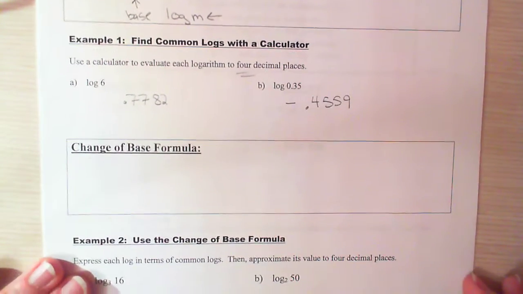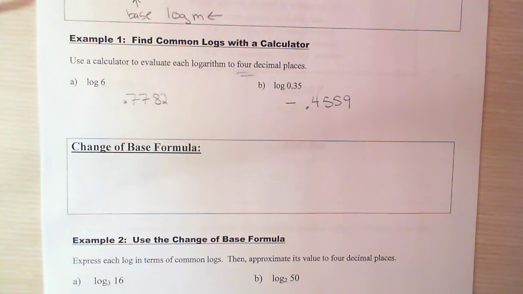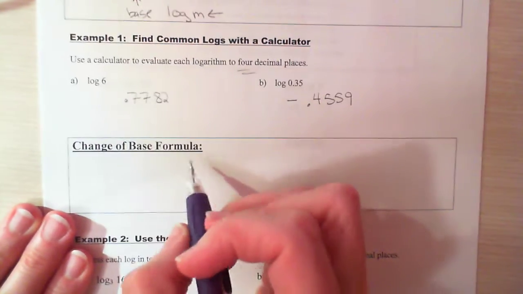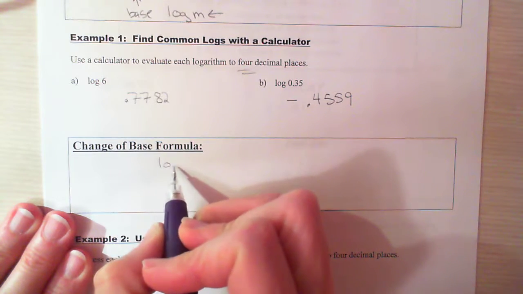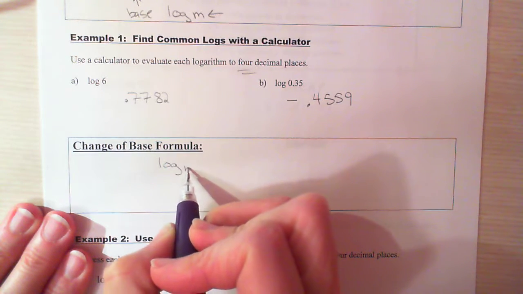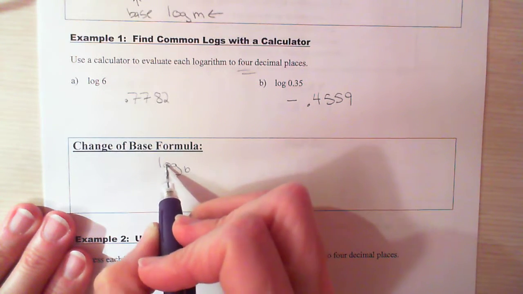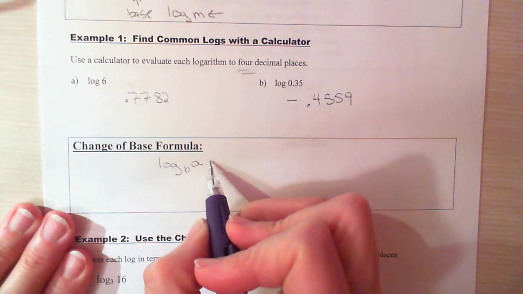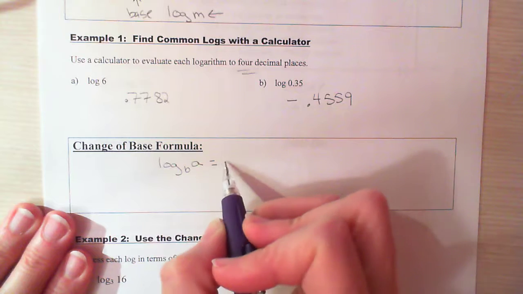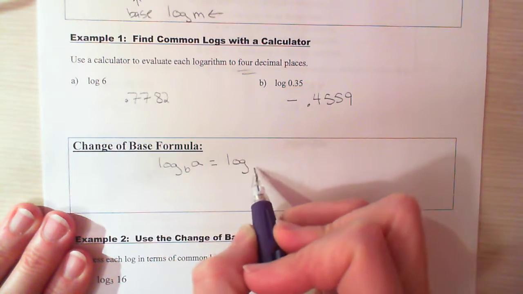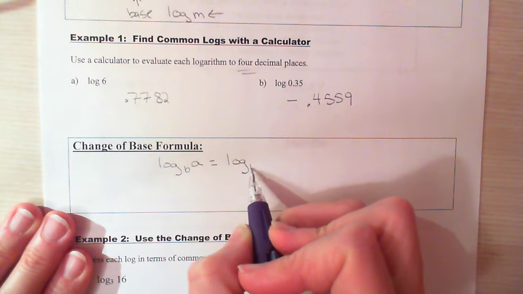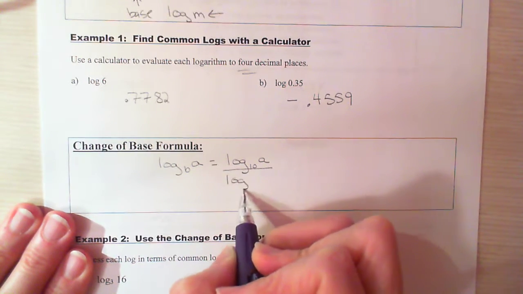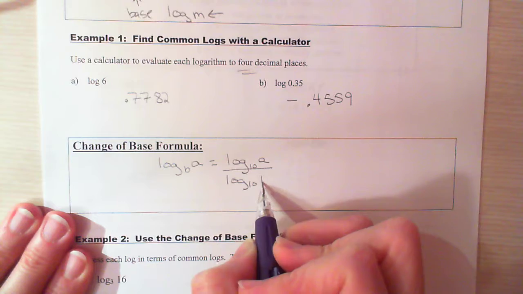Okay, so what do you do when you have a log problem that has a different base, but you want to do it in your calculator? So here is the equation. This is the general equation. Log base b of a, so remember a and b will be numbers, is the same as log base 10 of a over log base 10 of b.